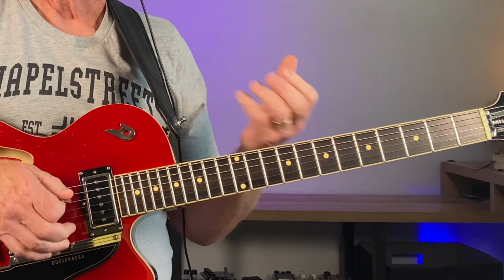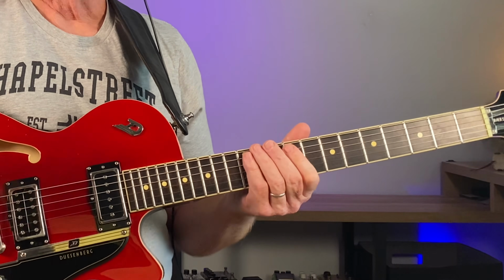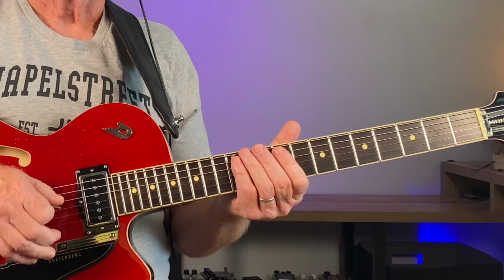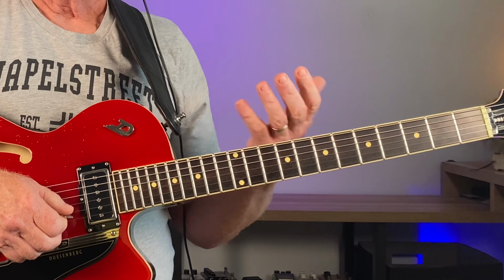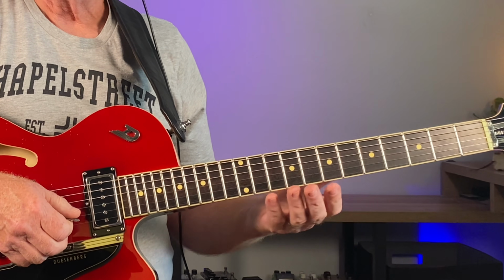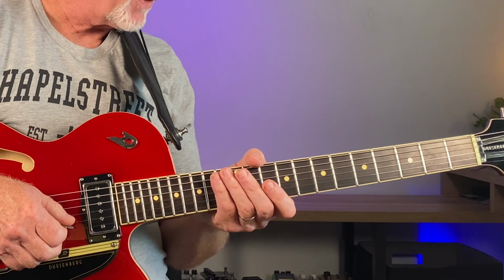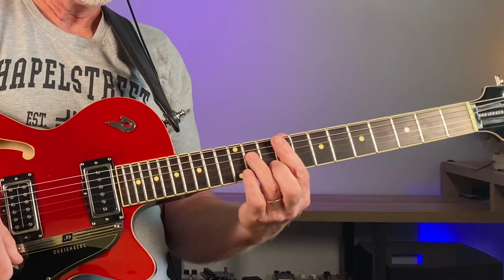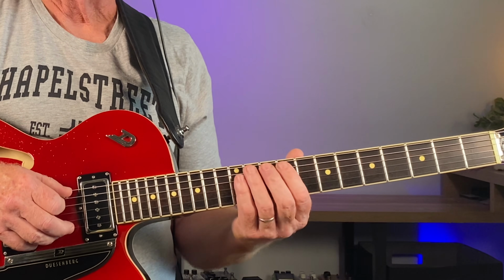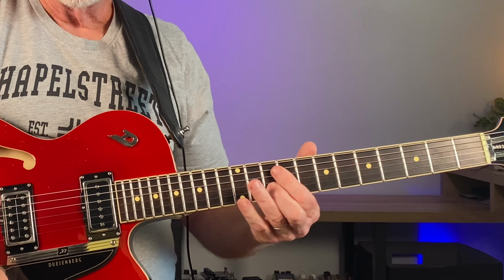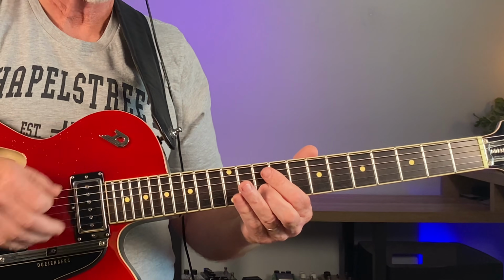Then I can create lead lines or rhythm within those chord shapes. I might even do a simple ambient part that you might want to do. You can use these chord shapes. Let's go a little cleaner here with the neck pickup.